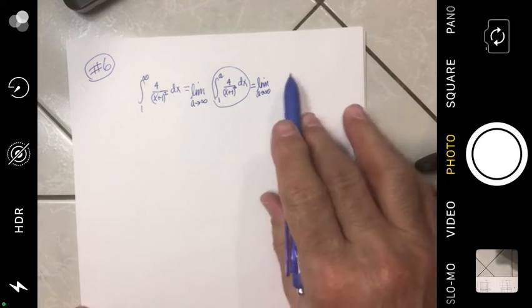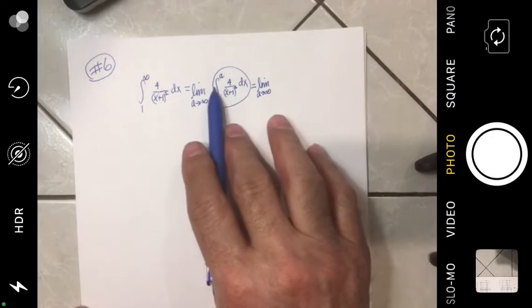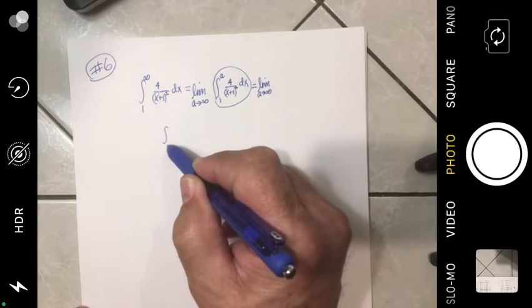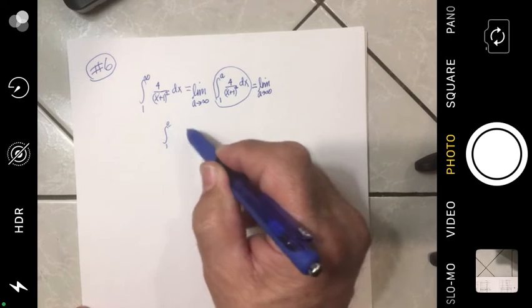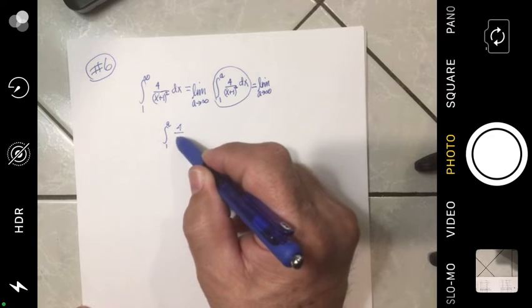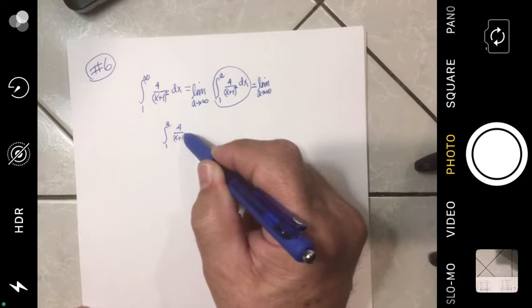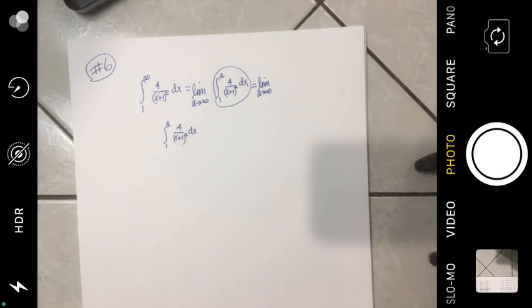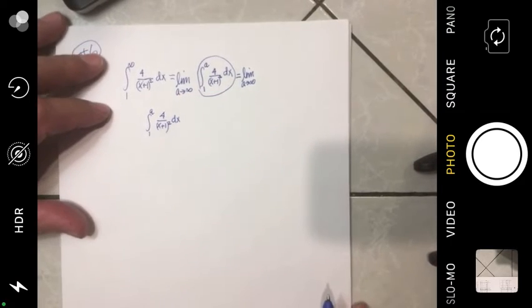I'm going to write it, and the next thing I'm going to put here is what this works out to be. I'm going to come down here and write the integral from 1 to a of 4 over (x plus 1) squared dx. I need to evaluate that integral, and you should know how to do that from chapter 5.